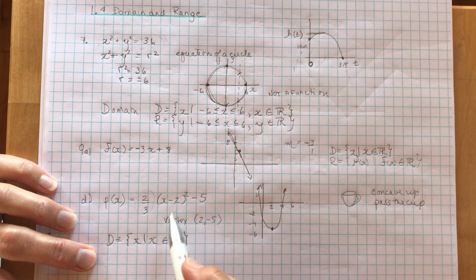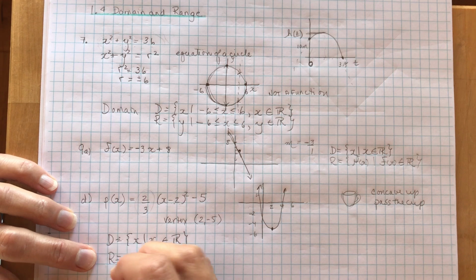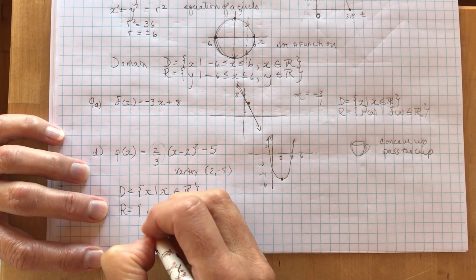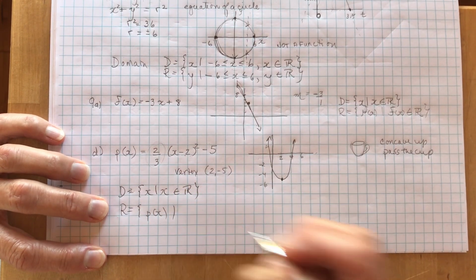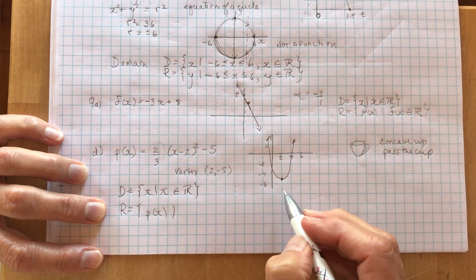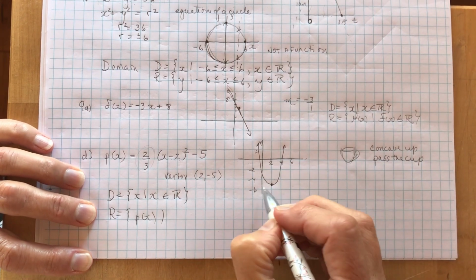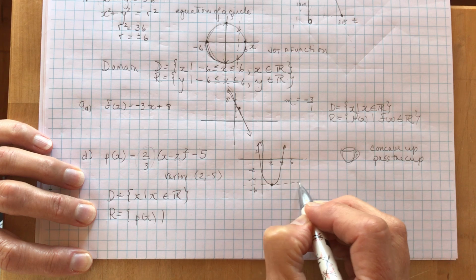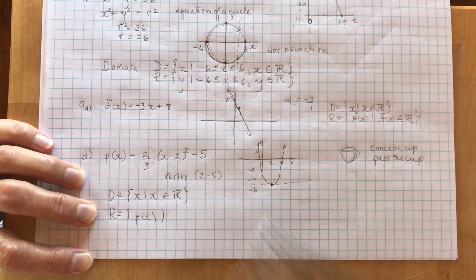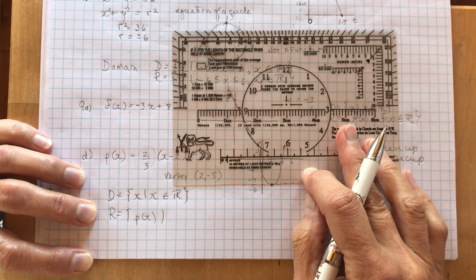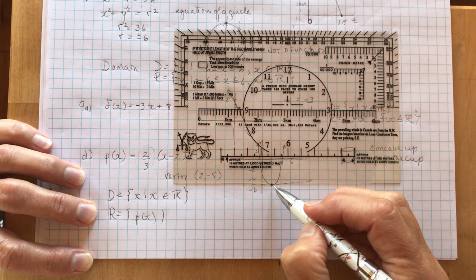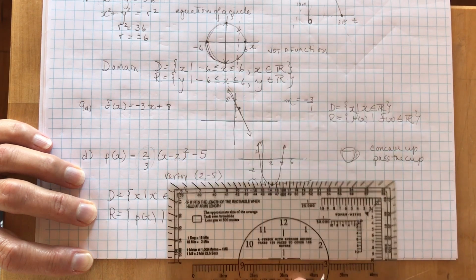All values of x. I can put in any value and get an answer for p at x. And the range is going to be p at x such that, okay, now I have to look over here and see, well, where does it start and where does it go? So the height starts here. Remember I told you, if you cover this up, there's no function under here. The function starts here and it goes up.